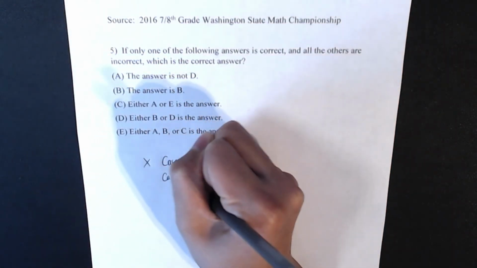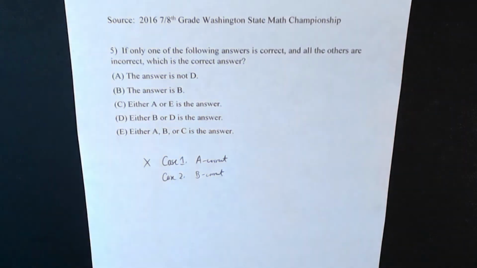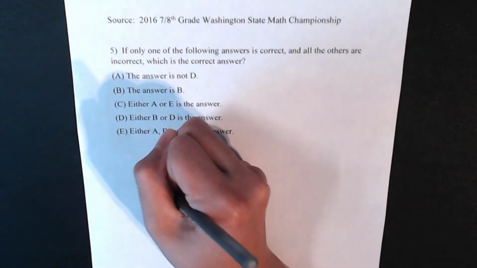Moving on to case 2, where we assume that statement B is correct. Statement B says that the answer is B, and that should be true, and it is. However, statement A saying that the answer is not D is true, even though it is supposed to be false. Therefore, this also does not work.